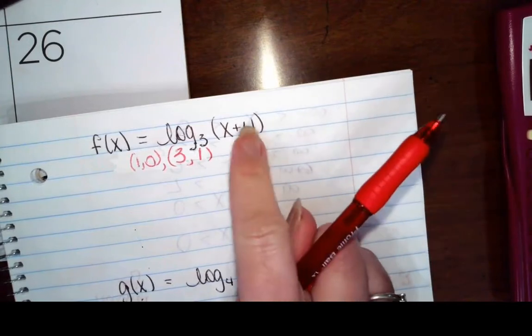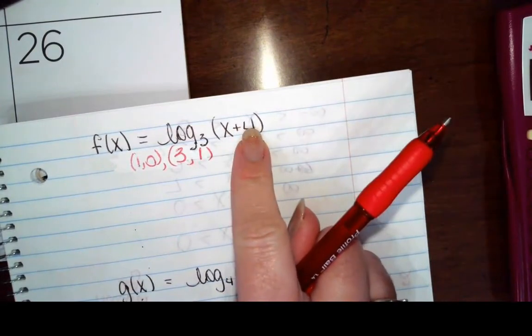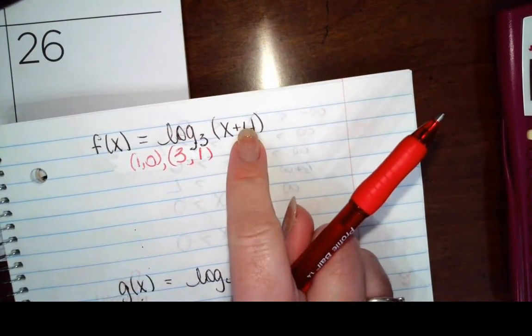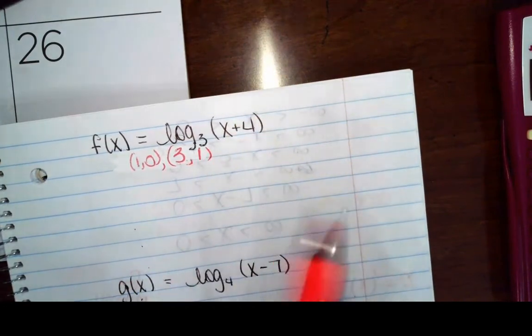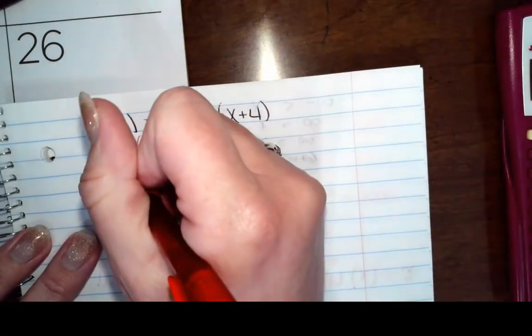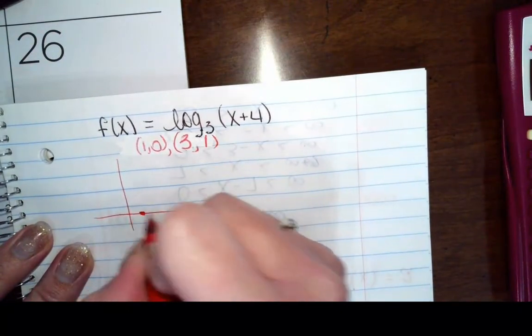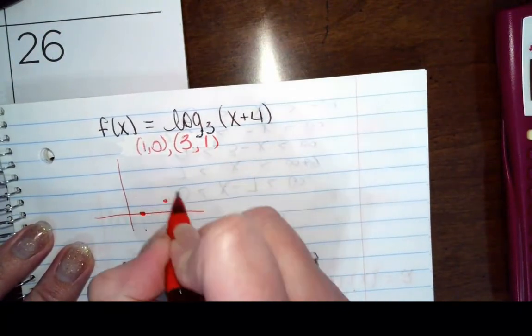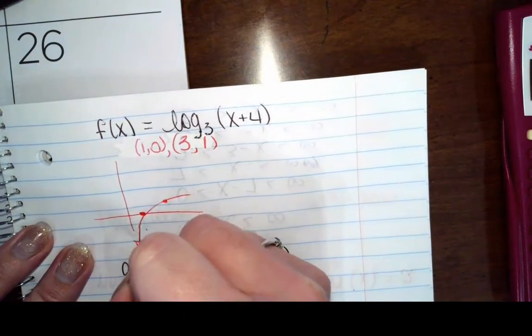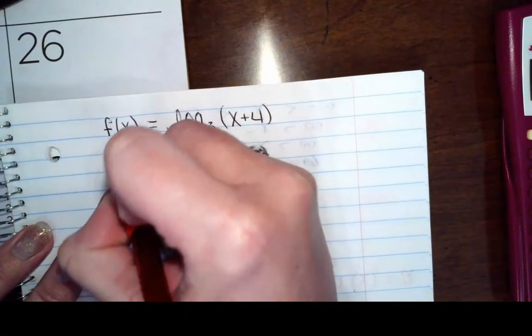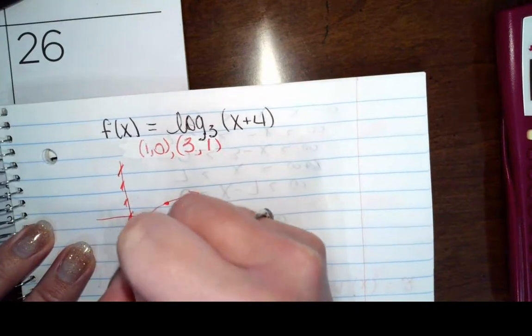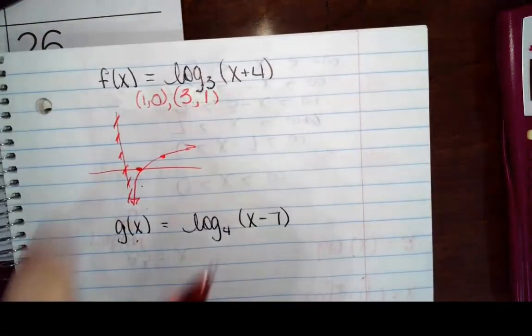So I know that, but here's what I also know. Here's a hint: this is going to shift it. I'm going to show you why it shifts it in just a second, but it's going to shift it to the left 4 units. So if I draw my rough sketch, it should be going through (1, 0) and (3, 1). So this should be the graph of my function with a vertical asymptote at x equals 0.